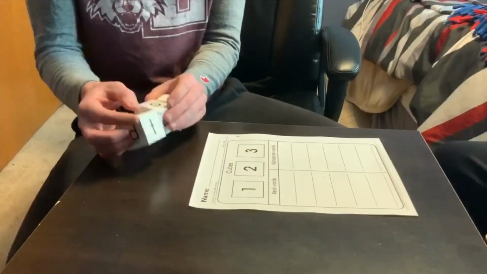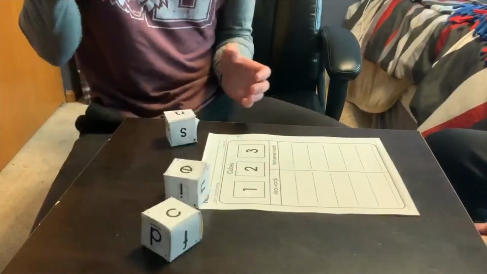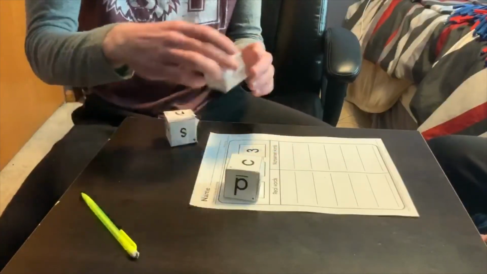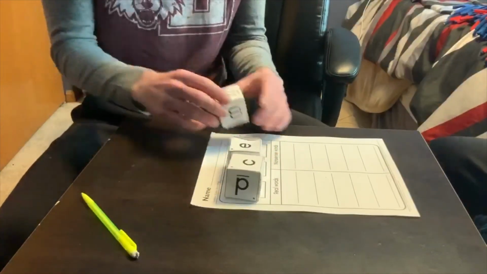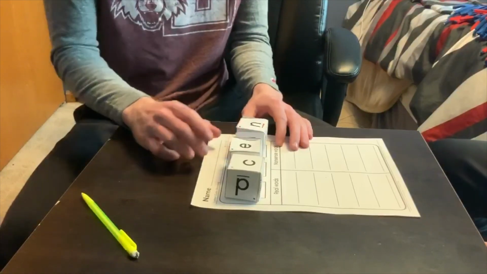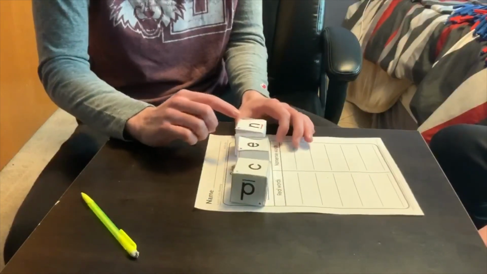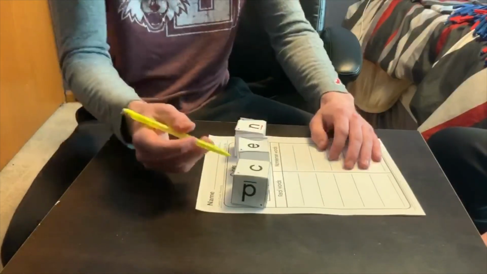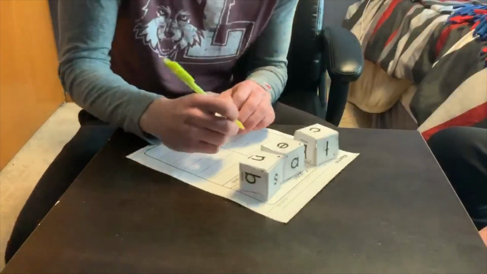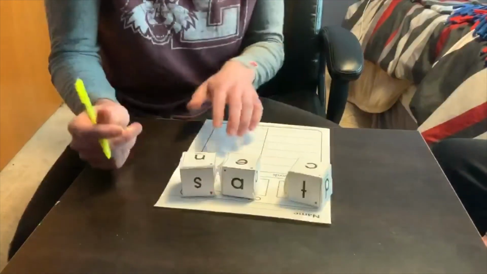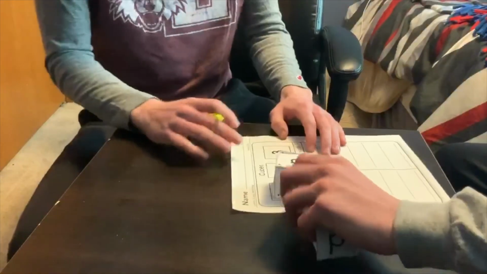Alright, so I'm going to roll these. And so the green one, I got a C, and an E, and an N. Alright, so sen. Alright, so that is a nonsense word. So I'm going to put that in the nonsense word category. Alright, now you try.